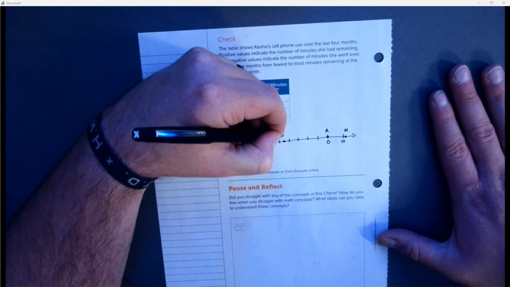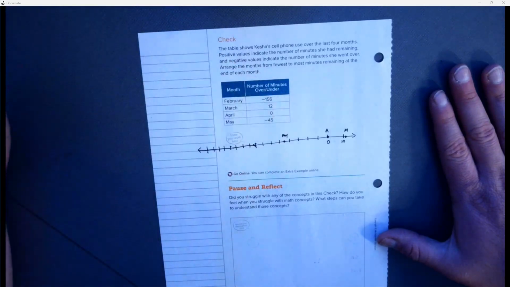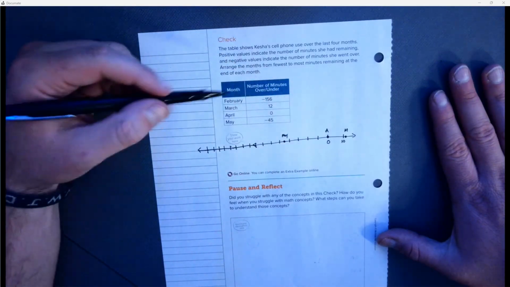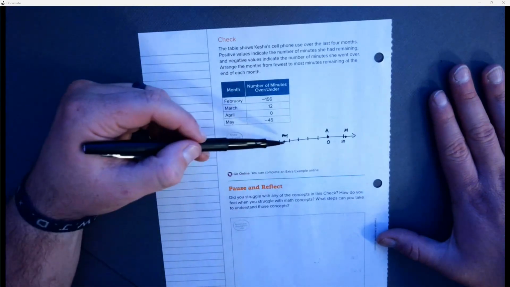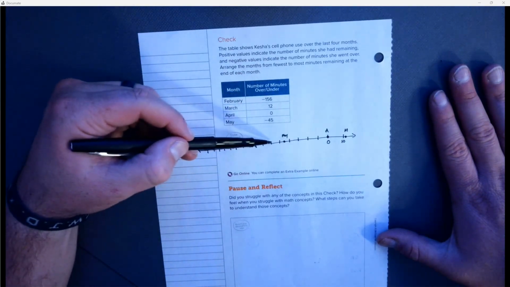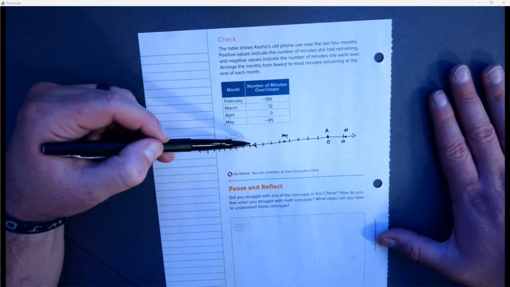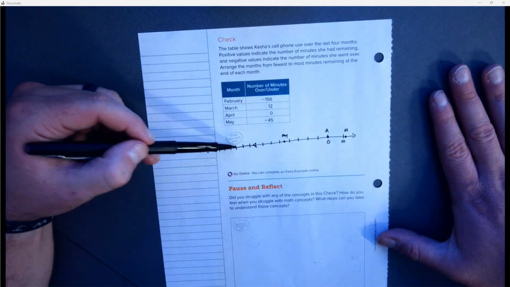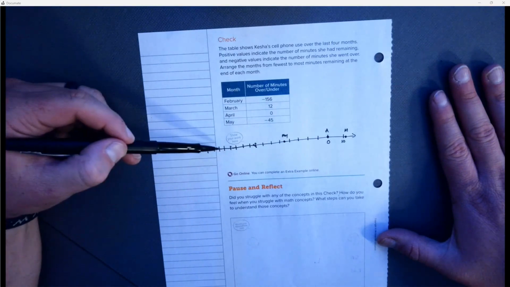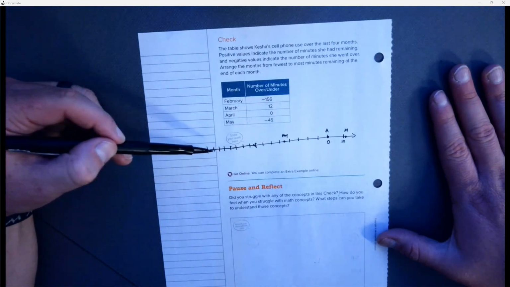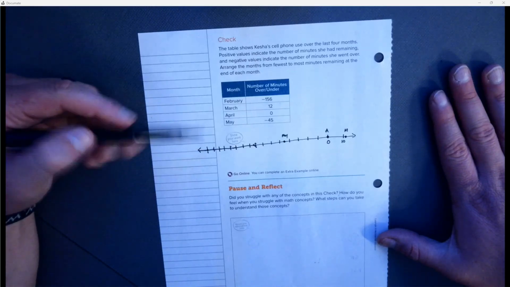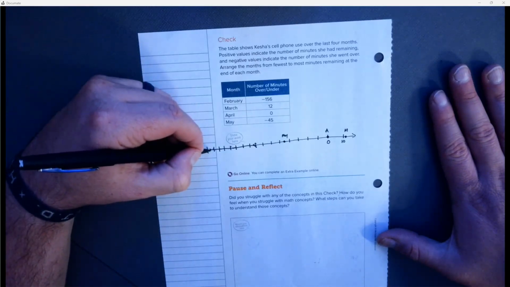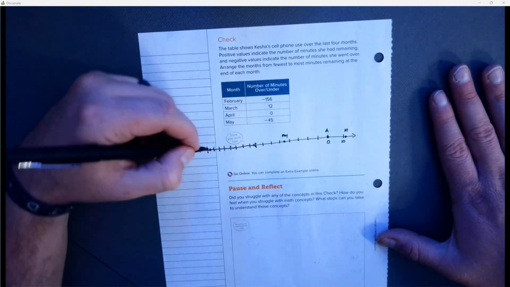So we'll go ahead and write May there. And then negative 156, so we know that was 45, that's 50, 60, 70, 80, 90, 100, 110, 120, 130, 140, 150. Then we have 160, so that number's about in the middle of those two at negative 156.